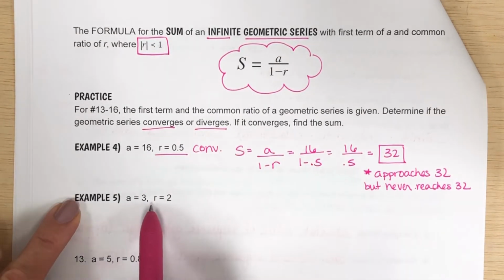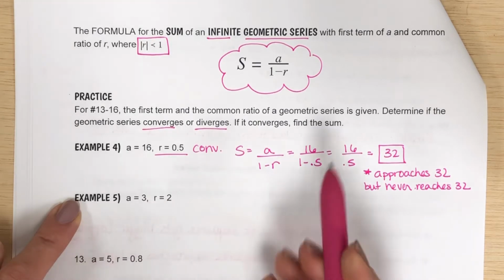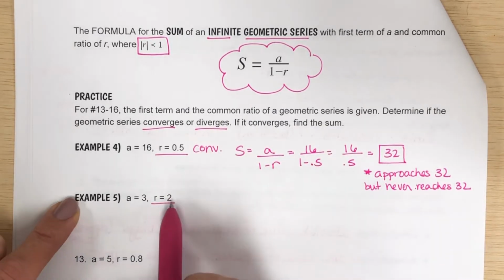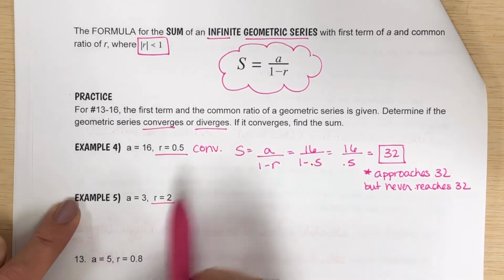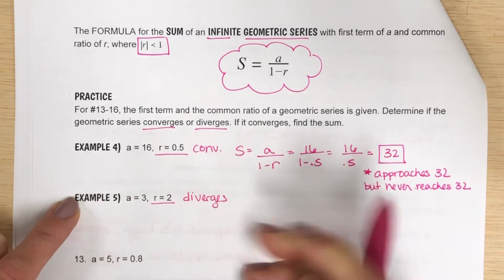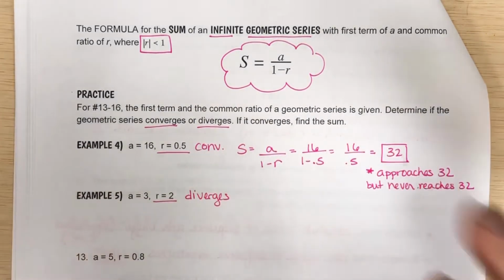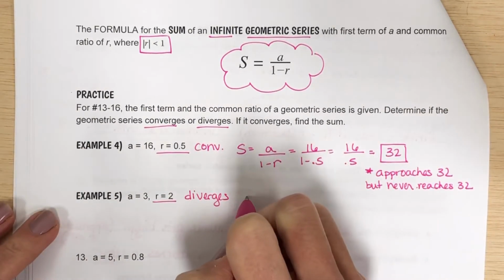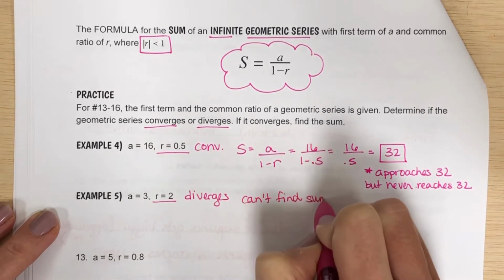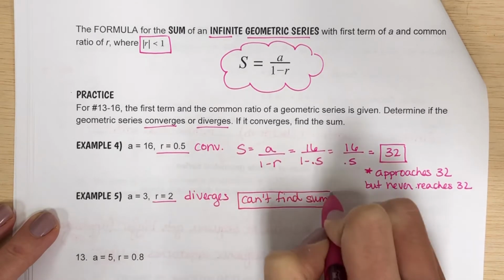All right, example 5. Our first term is 3, our ratio is 2. So can we find the sum? I take a look at my ratio. The absolute value of 2 is not less than 1. This series diverges, which means all of the terms are going to get bigger and bigger. So I cannot find the sum. It's going to approach infinity.